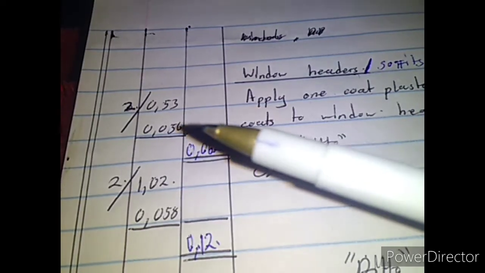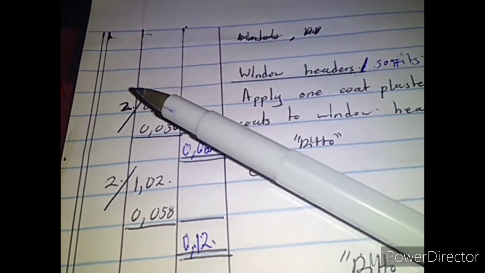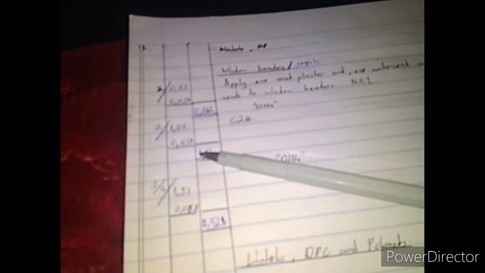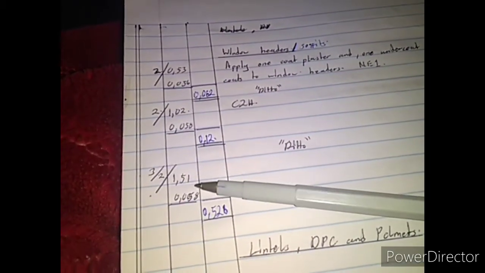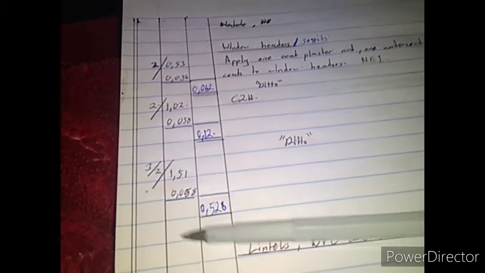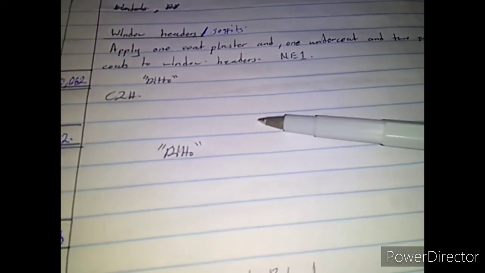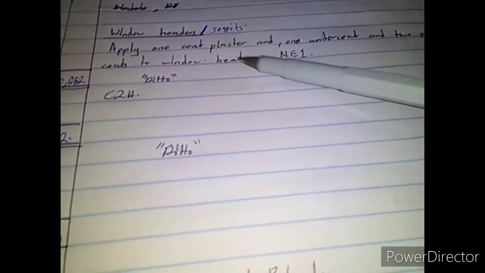If it is different, don't say by 2, just separate those two and make one for interior and one for exterior. And even if the painting is different, do the same thing. And then we move on to C2H, which is the same thing, and also C4H, where we say multiply by 2 and by 3.